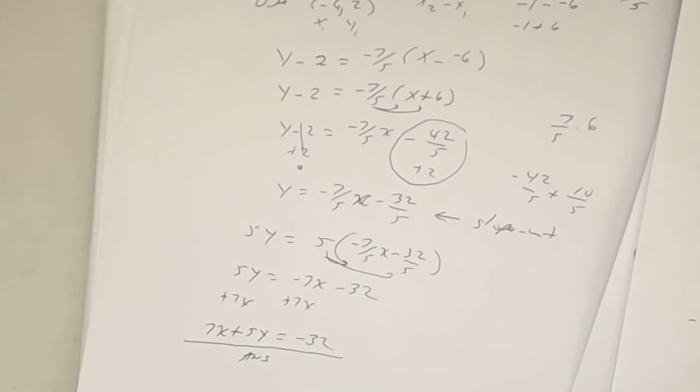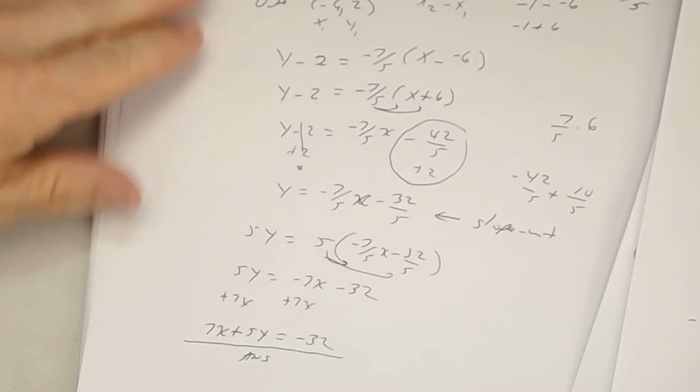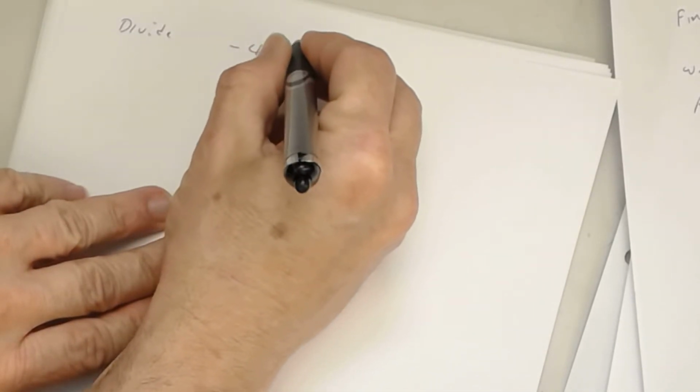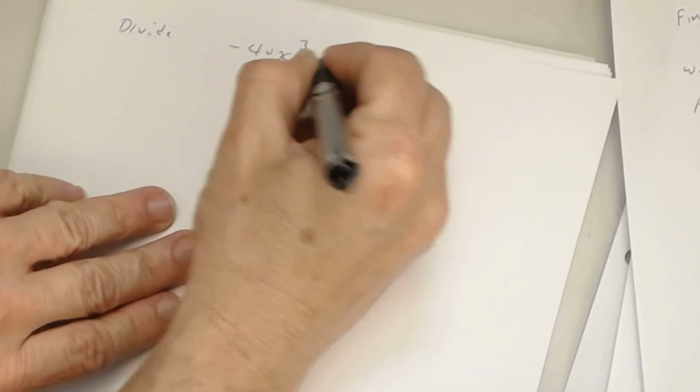Okay, let's look at the one that says divide a polynomial by monomial. You see the last one, that last bullet on that second page? And see where it says that divide a polynomial by monomial? That's an easy 10 points. But listen carefully though. To divide a polynomial by monomial, it'll look like this. It'll say divide negative 40 x, let's say, cubed.